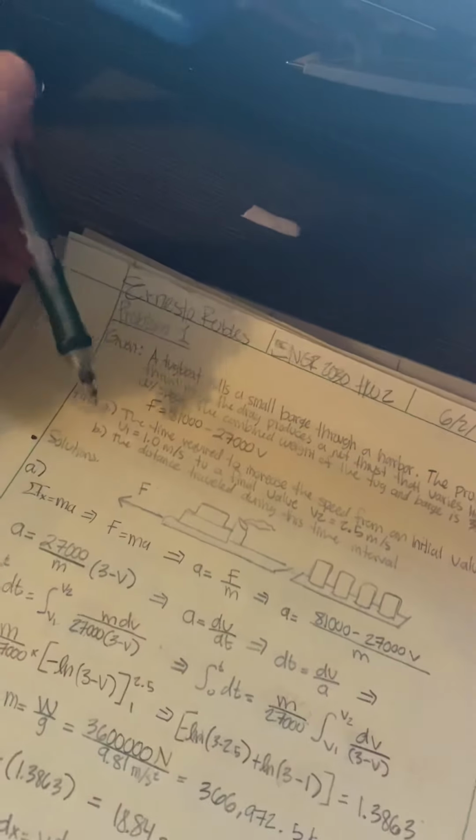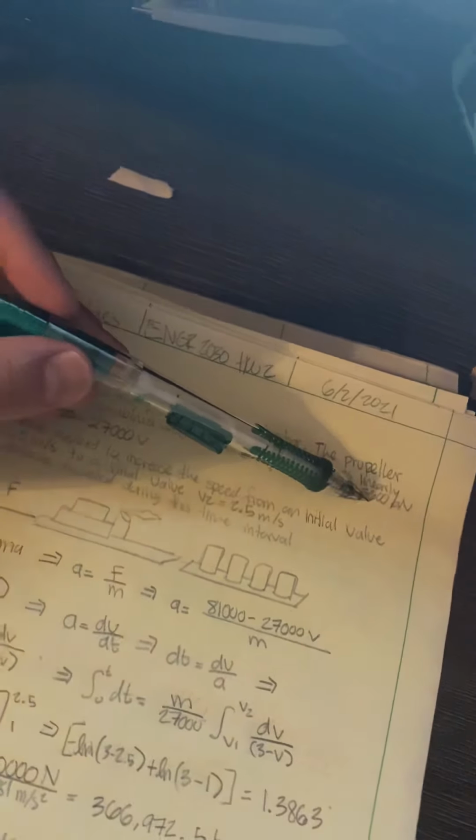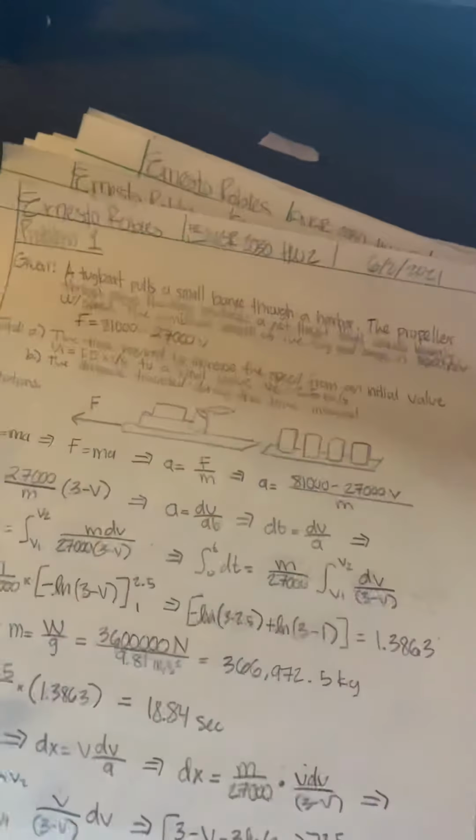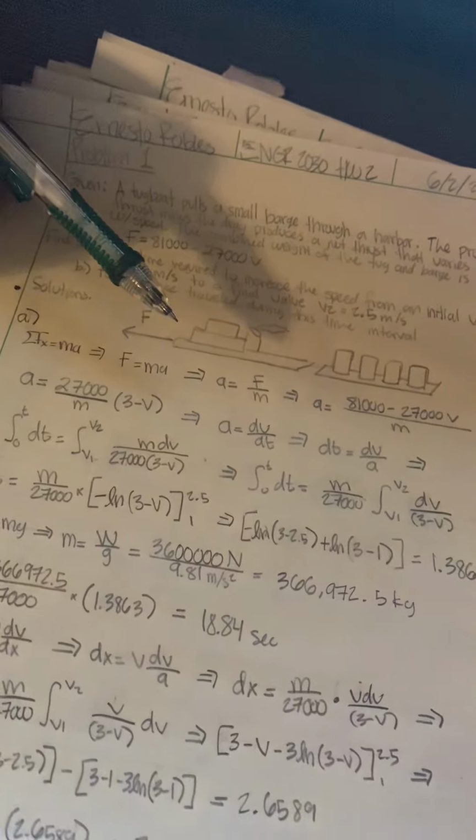The only thing that's given to us is the weight of the tug and barge, which was 360 kilonewtons, but we're also given the force. I was seeing the solution. They used a graph to get this, but we already had it, so we didn't have to go through that step.